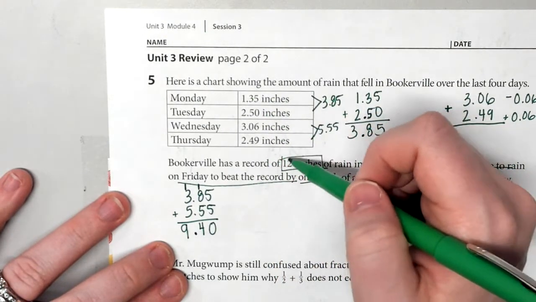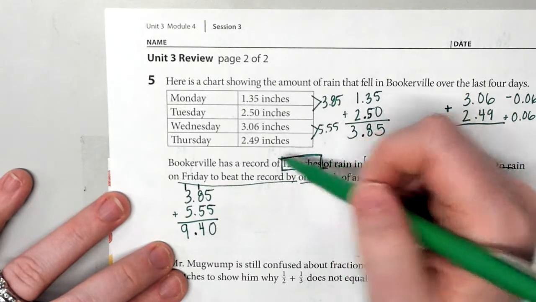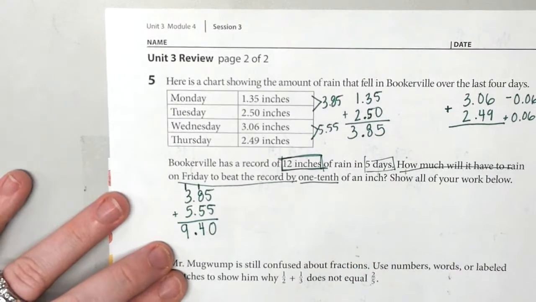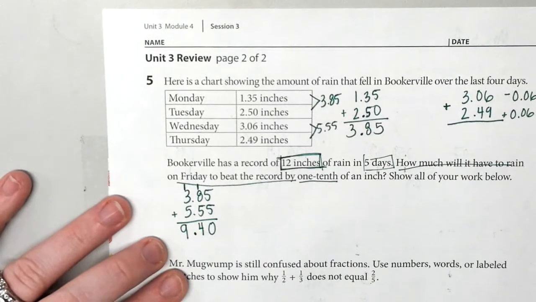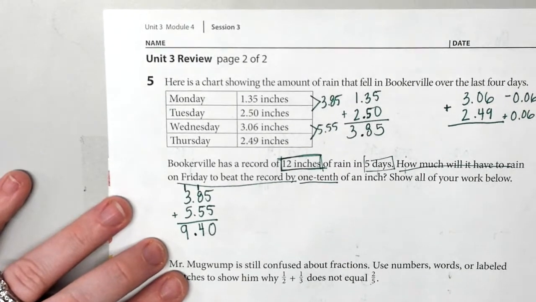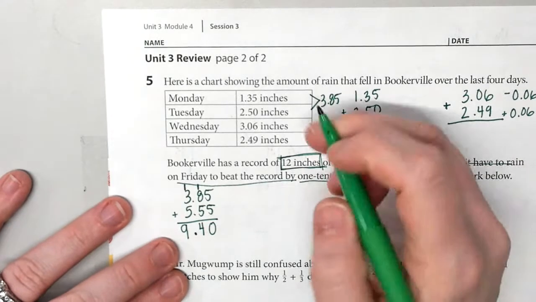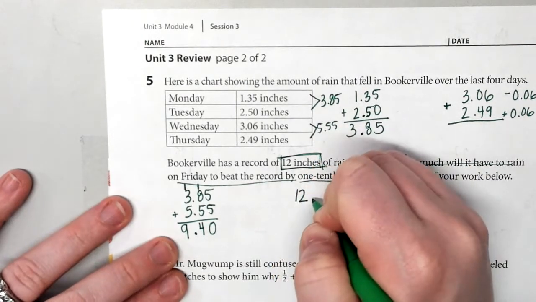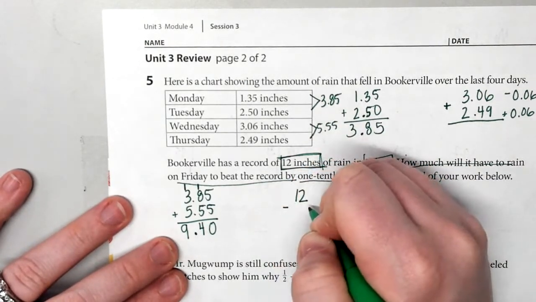Okay, now we need to know that if Bookerville had a record of 12 inches of rain, how much more would it need? When we're talking about the words how much more, we're going to have to do some subtracting. So we need to do 12 minus 9.4, 9.40.